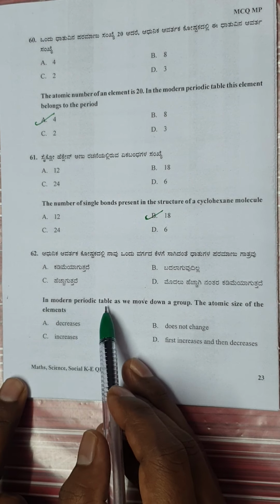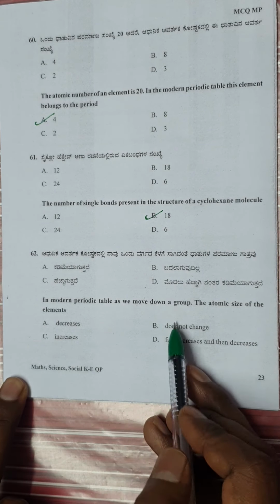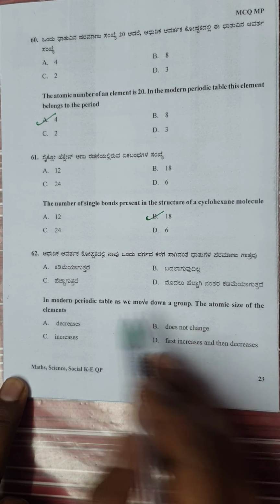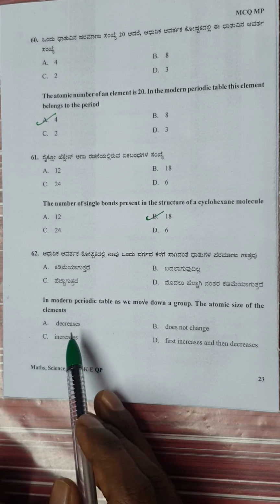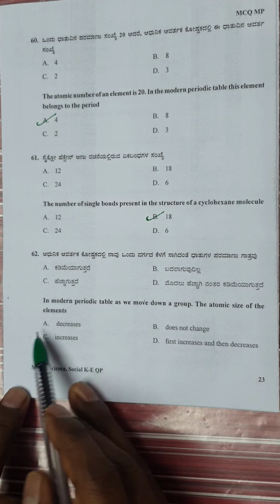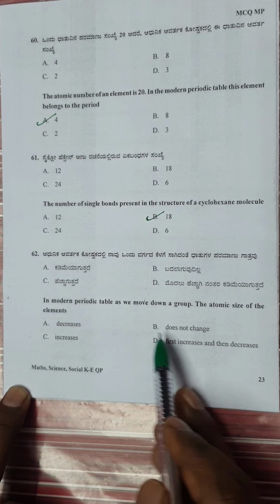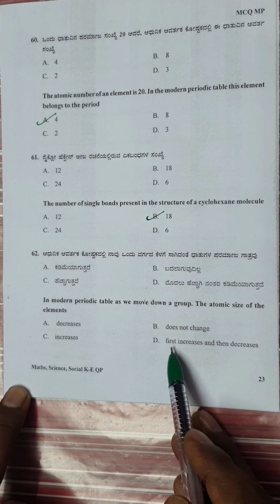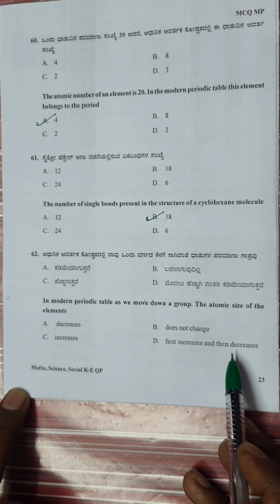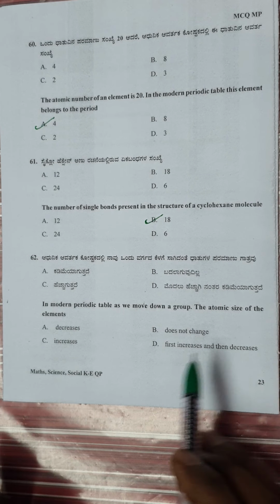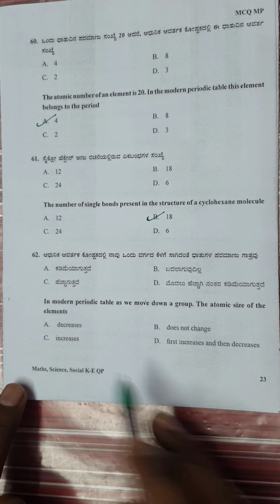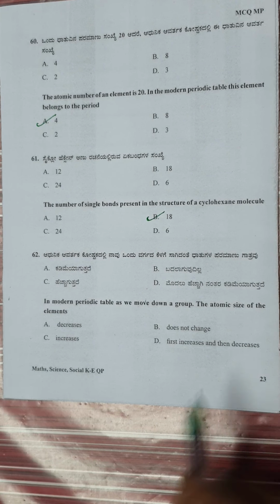In the modern periodic table, as we move down a group, what happens to the atomic size of the elements? Options are: option A decreases, option B does not change, option C increases, and option D first increases and then decreases. There are 4 options. Please note down, there are 2 patterns. One is moving down the table and the other is moving right across the table. Please note it down.